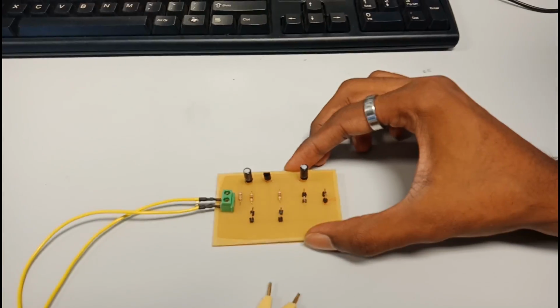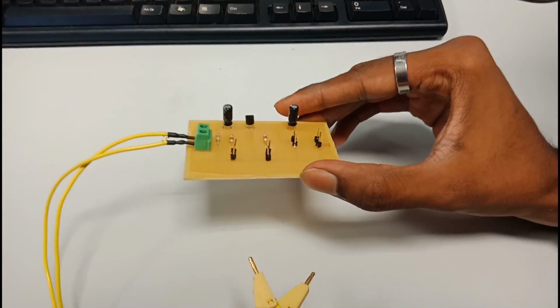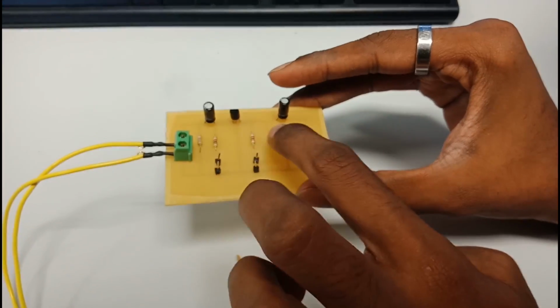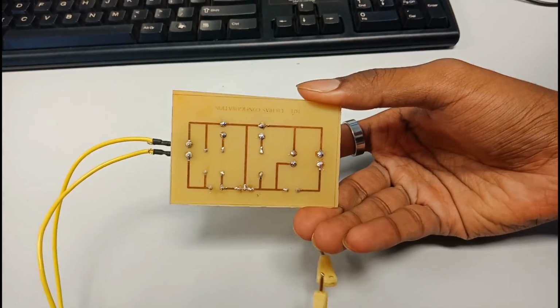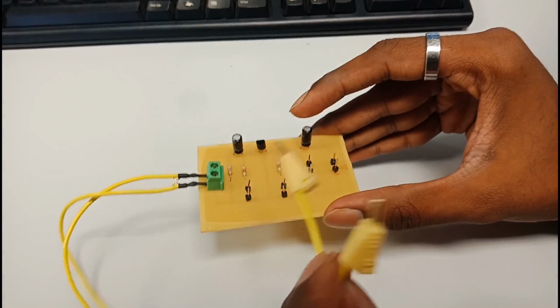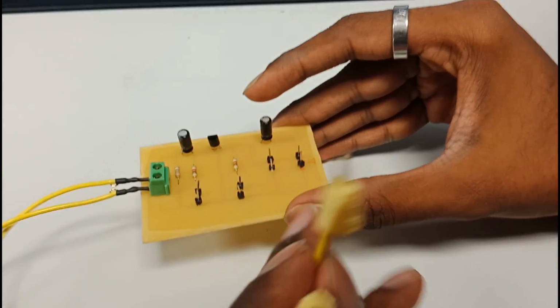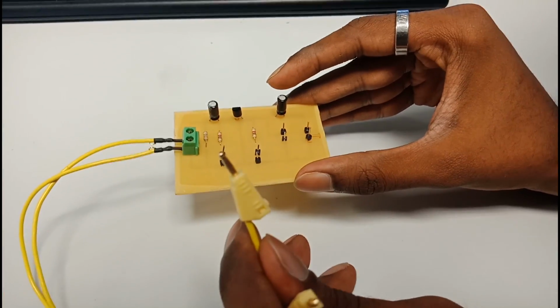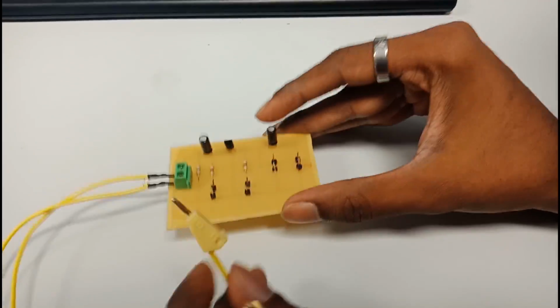Okay, this is the circuit where previously we were doing etching and soldering, and we were drilling using this. So this is how the component sits, and this is how it has been soldered. We have two wires connected here for the output of the waveform of this circuit. Okay, let's go and see how the circuit works.